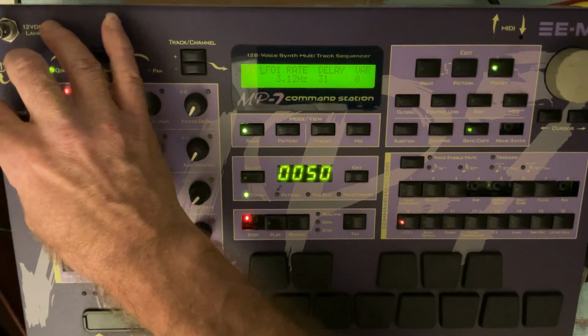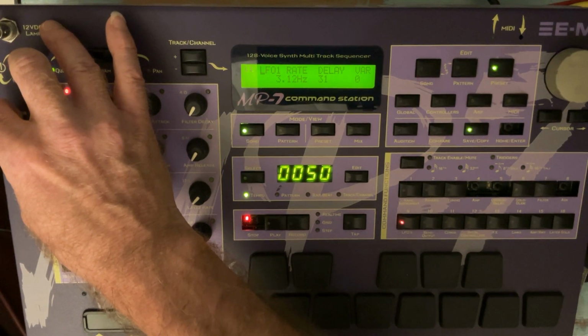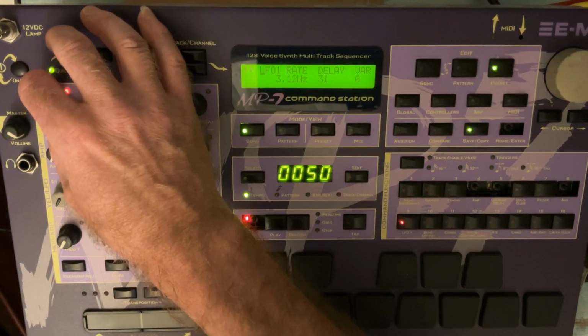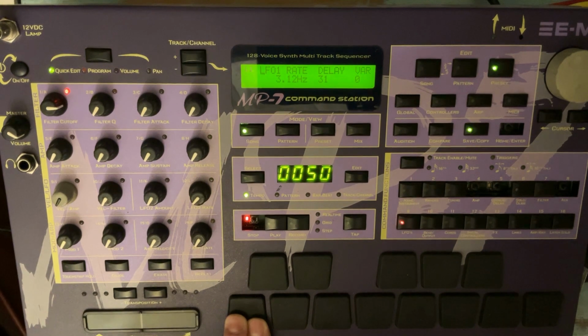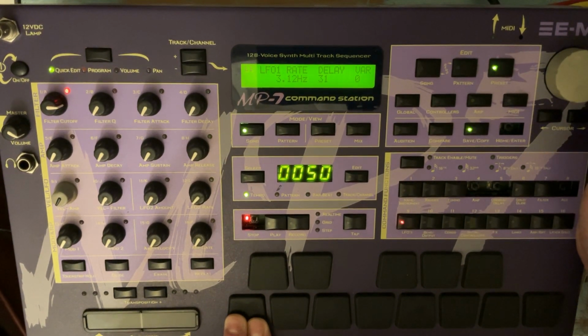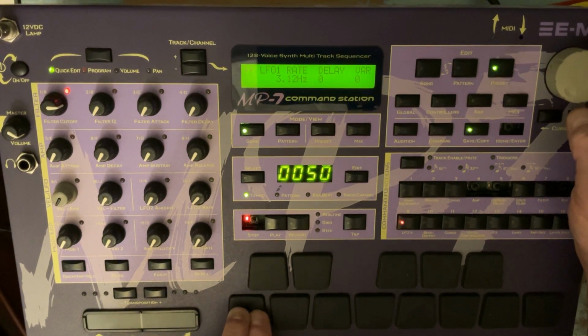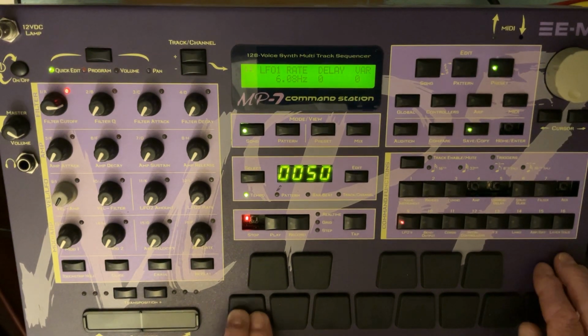Quiet. And it is changing the, take the delay off. Sort of, but not in a satisfying way.